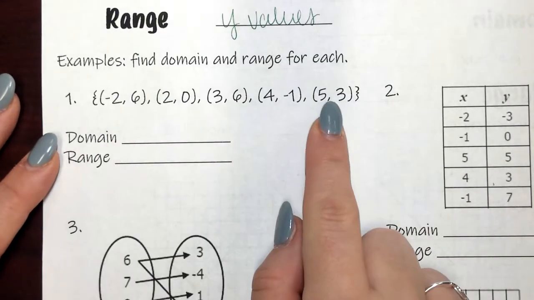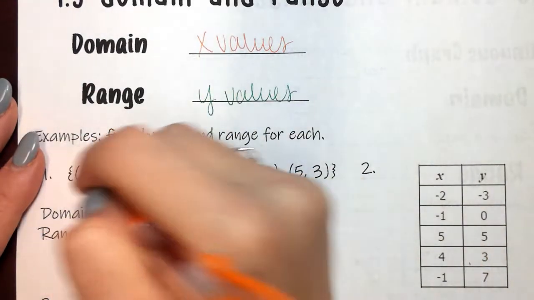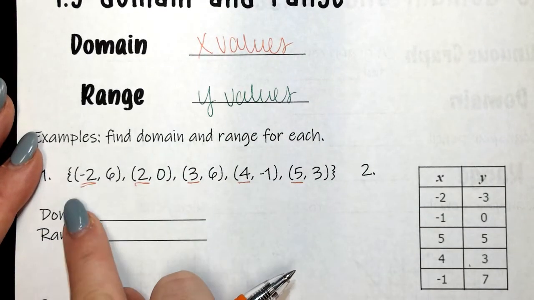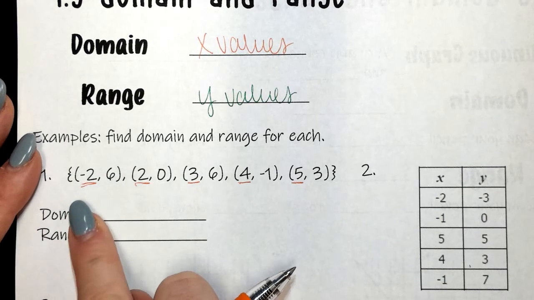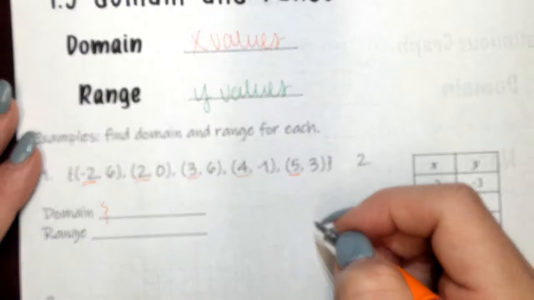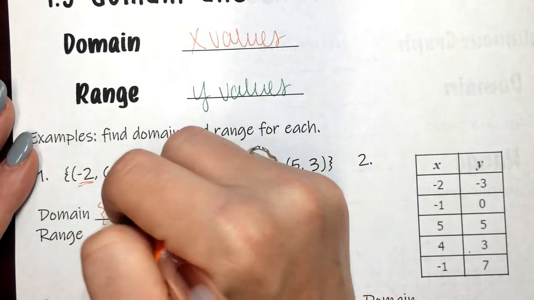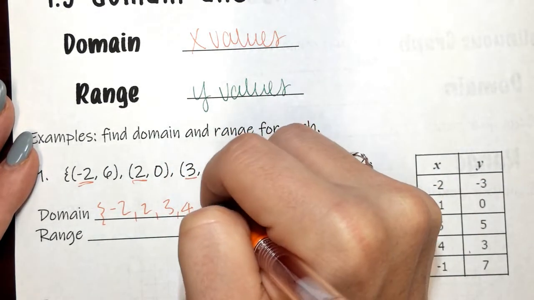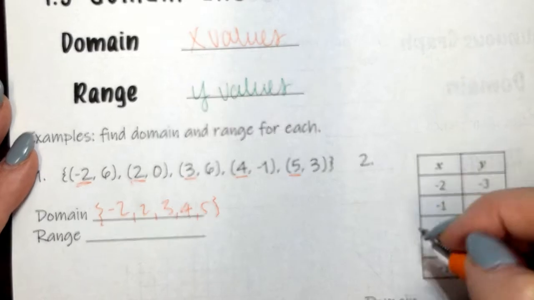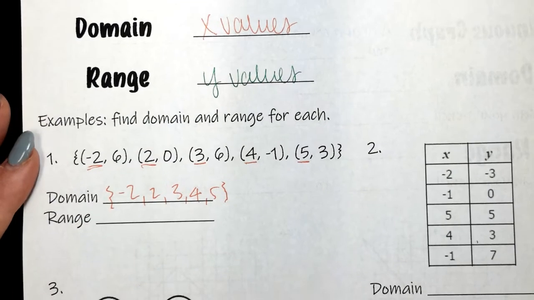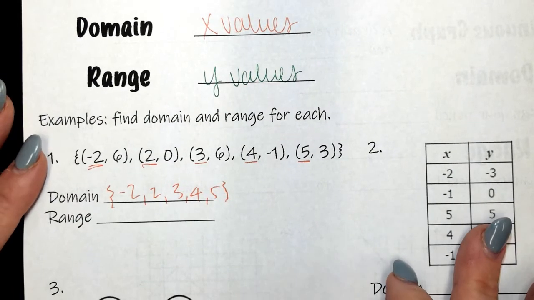So if we are given coordinate points, our domain is our x value. So these first numbers, remember, our points are always given x, y, and the alphabet x comes before y, x, y, z. So x is always first. So all I am doing here is listing -2, 2, 3, 4, 5. That's it. I'm just listing them. If both of these were -2, I would only list -2 once. Don't need to list the same number twice.